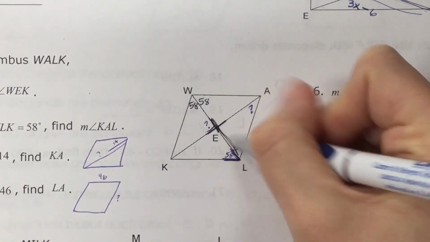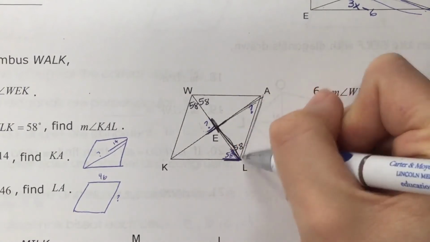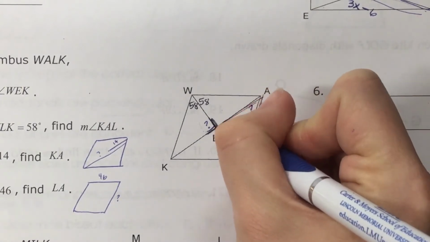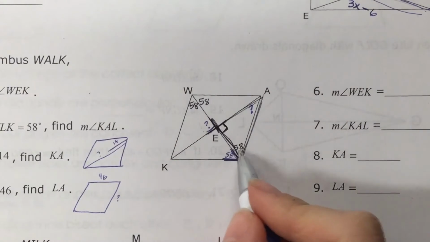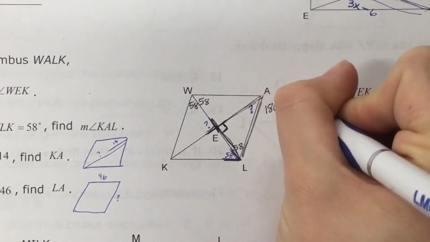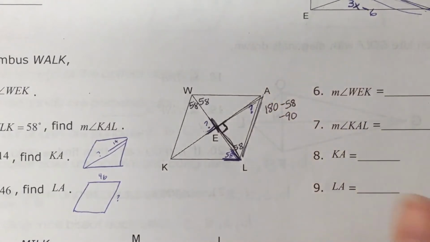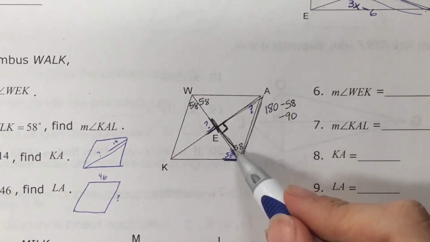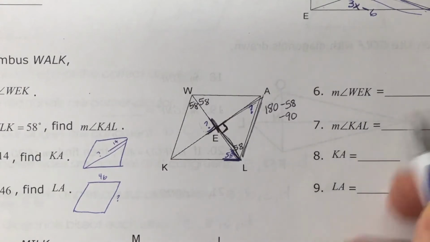So if you think about this triangle right here, you know 2 of the angles. You know there's a right angle in the middle, and you know 58. So to find this other angle, we can do 180 minus 58 minus 90, and that should give you the last angle, which I'm pretty sure is 32. So this one is 32 degrees.